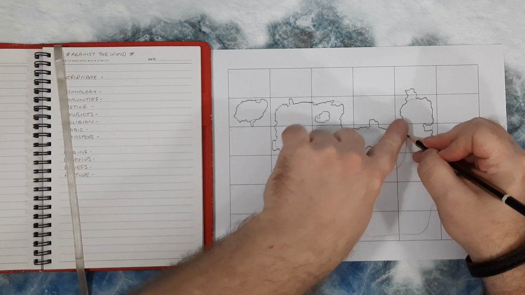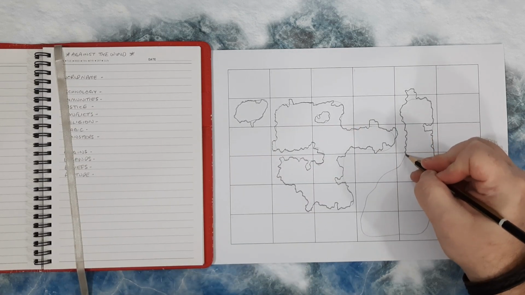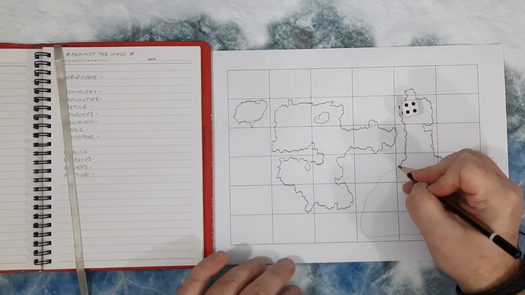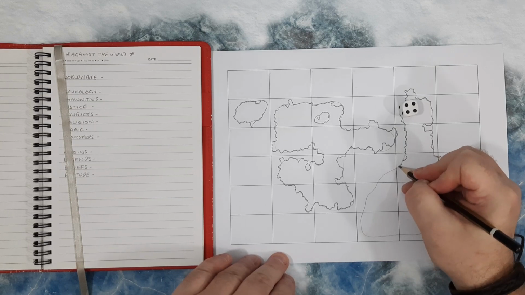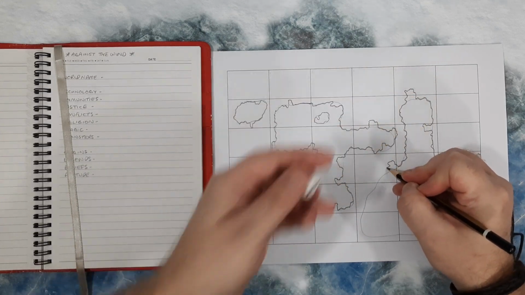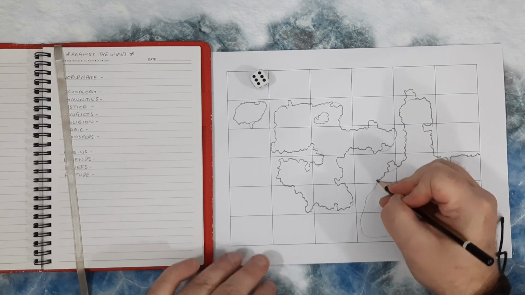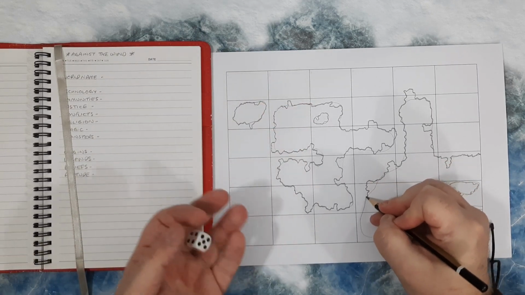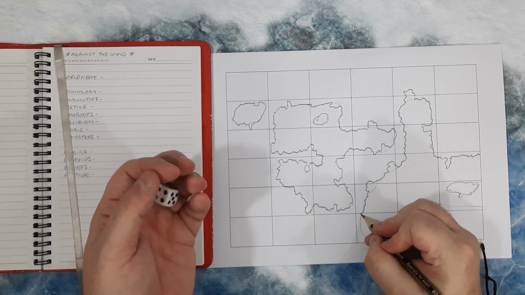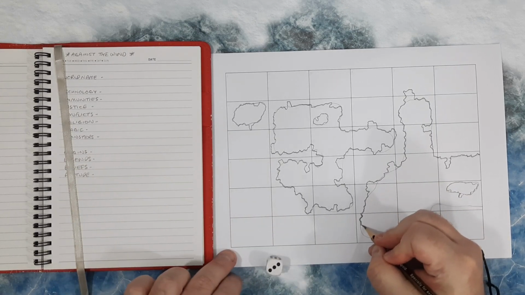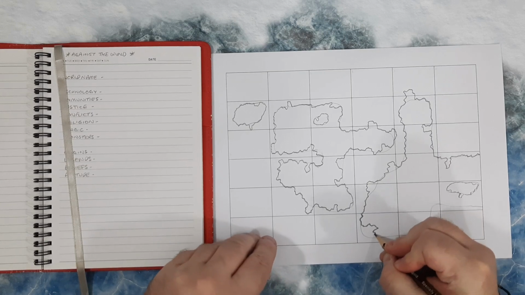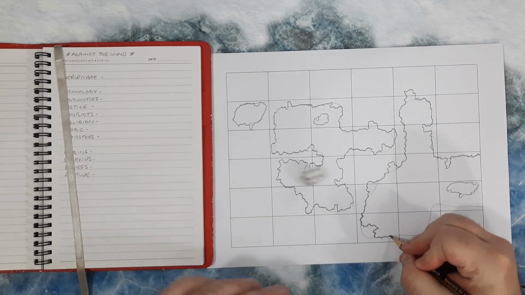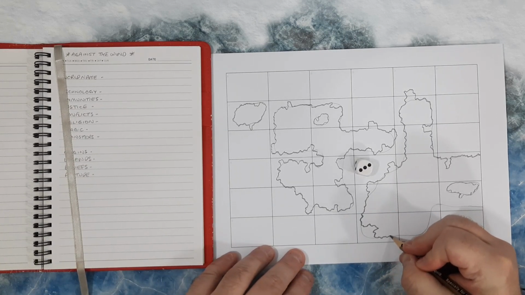Let's get past here because I don't want these two to clash. So we'll go past that. We get an even out. Even out. Odd in. Could be something like a bay. Odd in.